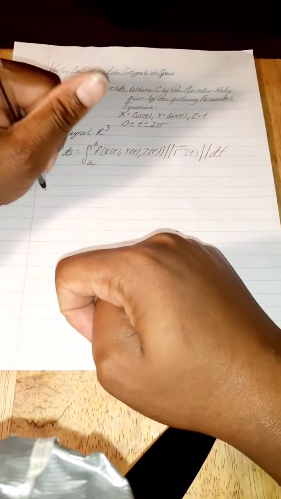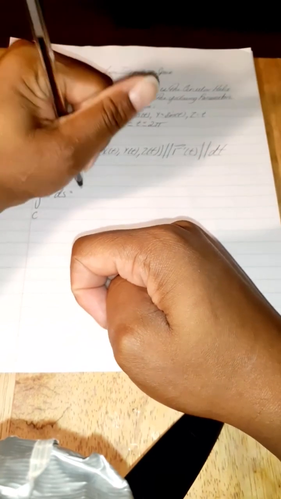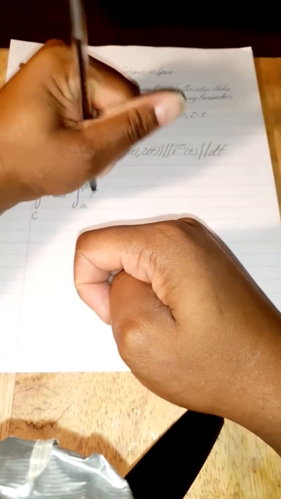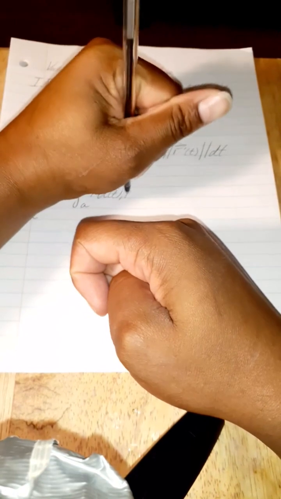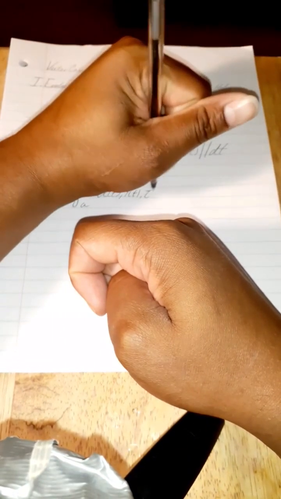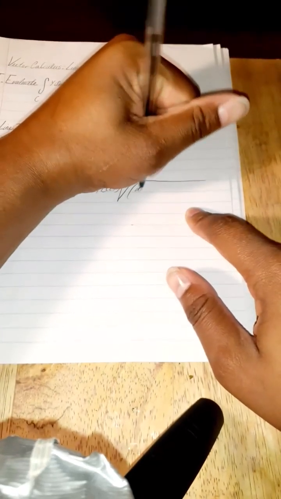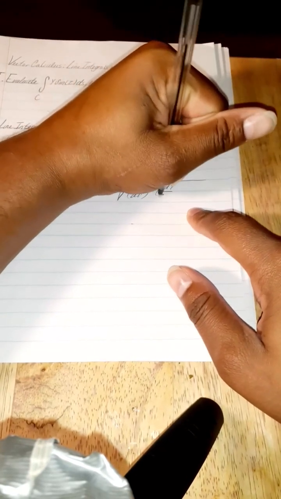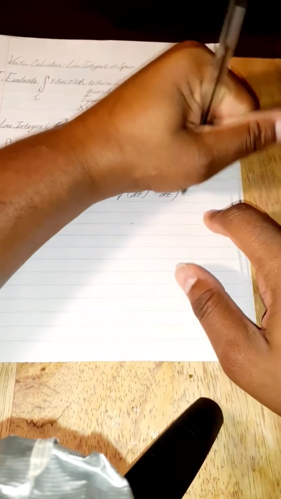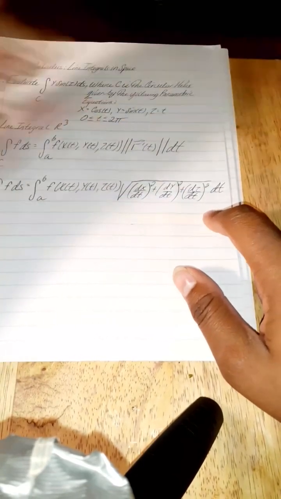The next way it's written, which is exactly the same thing, except written differently, is f ds equal to the integral from a to b of f of x of t, y of t, z of t, multiplied by the square root of dx over dt squared plus dy over dt squared plus dz over dt squared, dt.